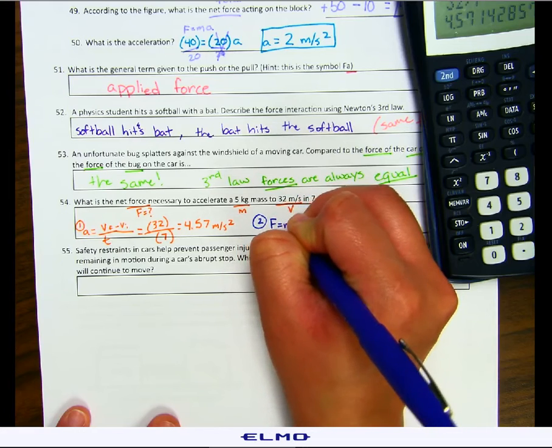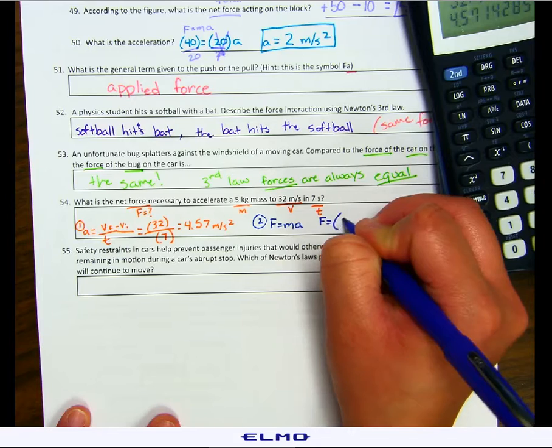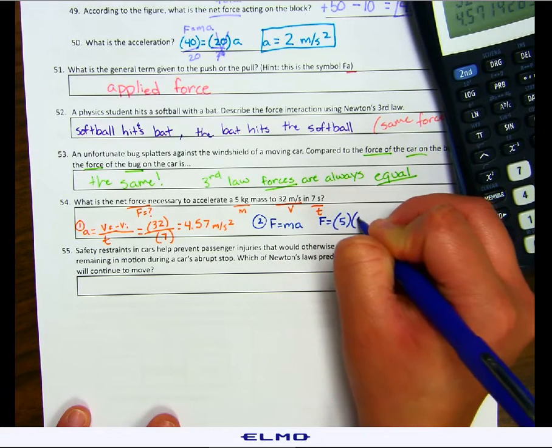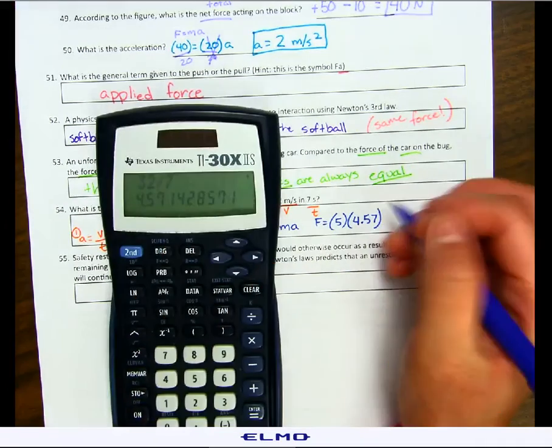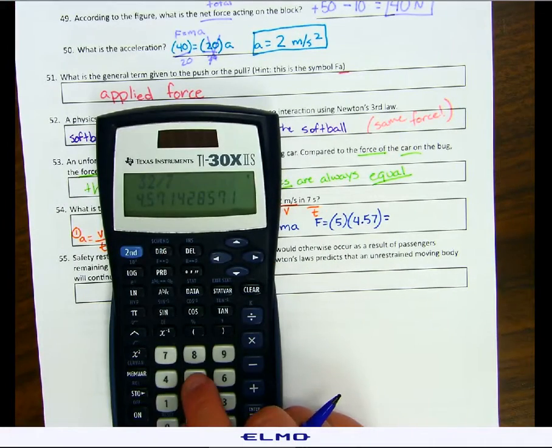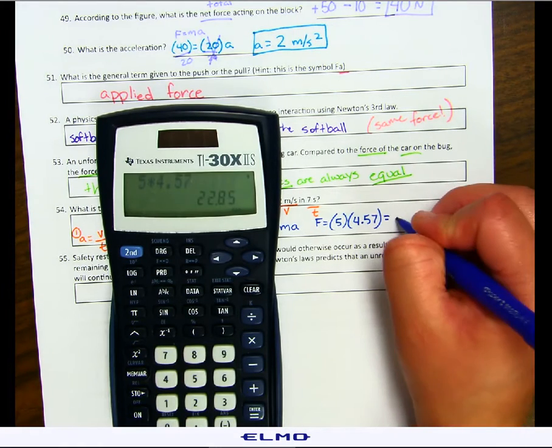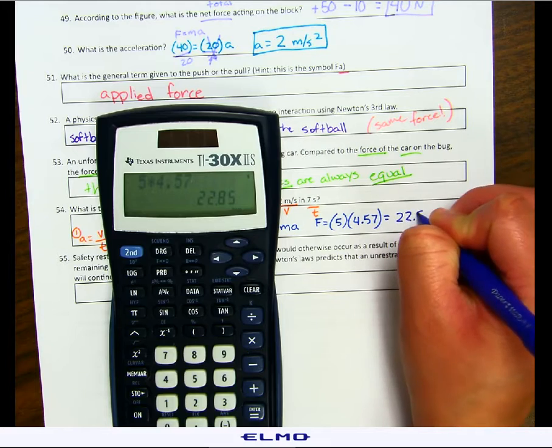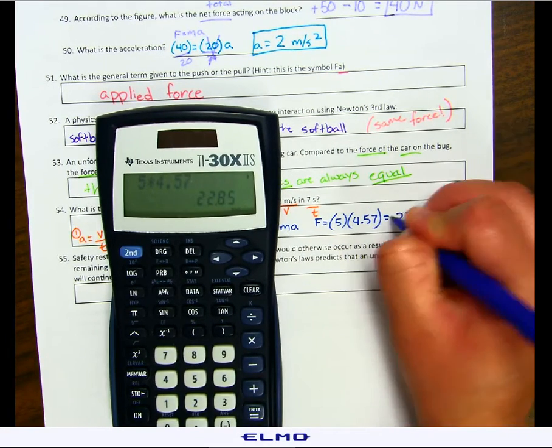Force equals mass times acceleration. Our mass was 5. Our acceleration we just calculated was 4.57. So 5 times 4.57, it's going to be 22.85. And since we were finding force, our unit is newtons.